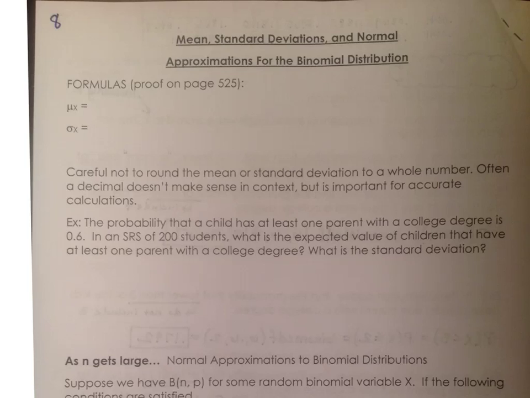So you're going to have these formulas for the mean, or we also know it as the expected value, and that's going to be n times p. Remember that we're talking about these binomial distributions with n observations and p as our probability of success. X is going to be the number of successes, so the expected value of x is just n times p.